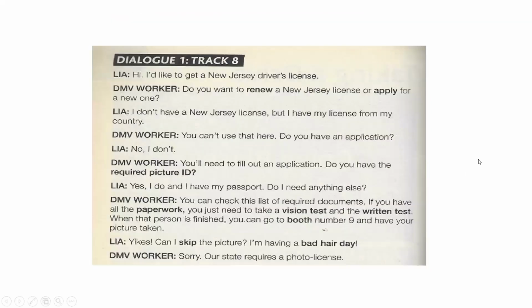All right, so here's the first dialogue. Leah: Hi, I'd like to get a New Jersey driver's license. DMV worker: Do you want to renew a New Jersey license or apply for a new one? Leah: I don't have a New Jersey license, but I have my license from my country. DMV worker: You can't use that here. Do you have an application? No, I don't. You'll need to fill out an application. Do you have the required picture ID?